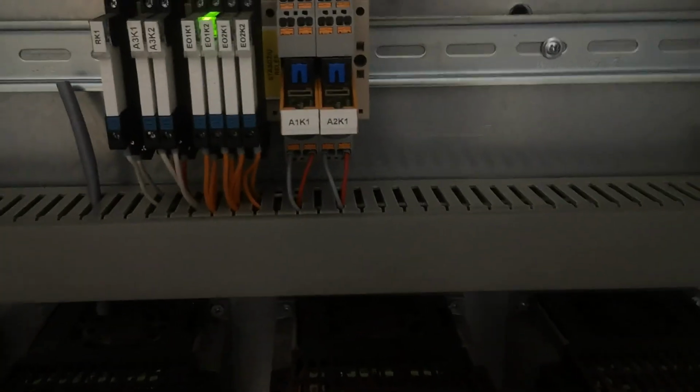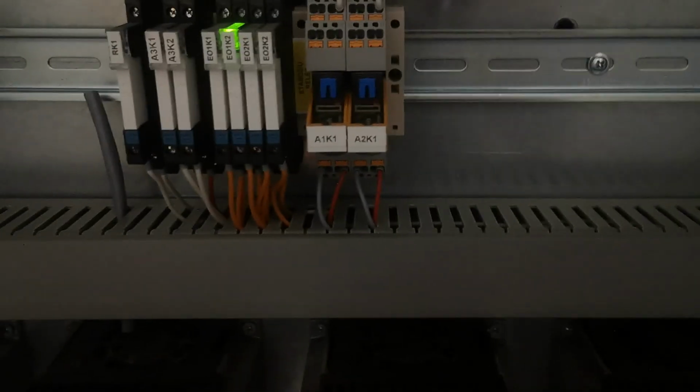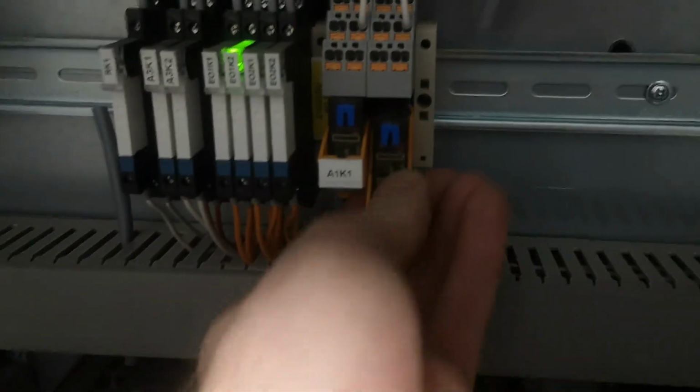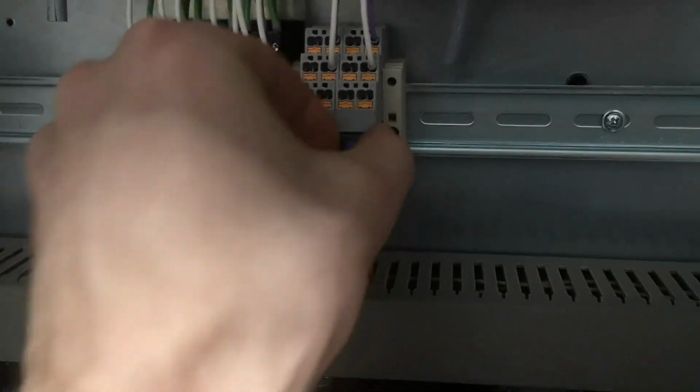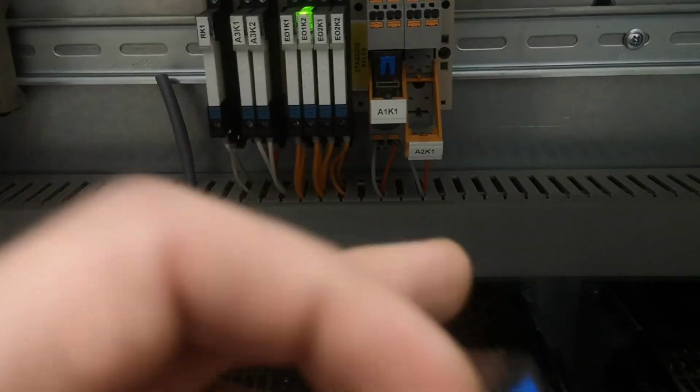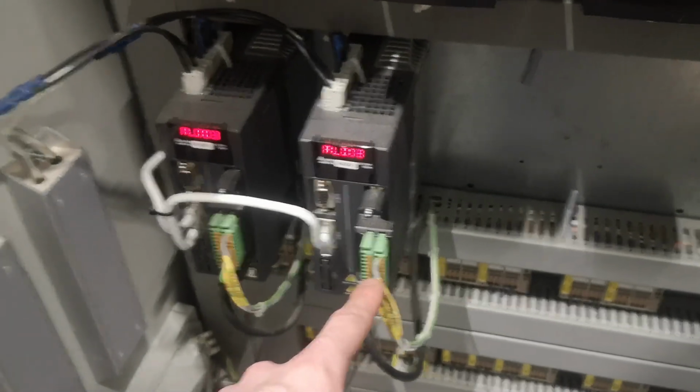I'm not sure why, but technically my servo drive output could fail, but it didn't.